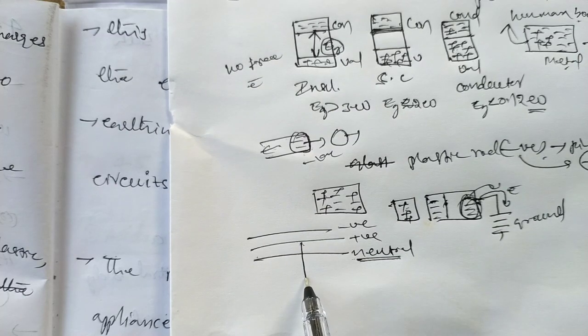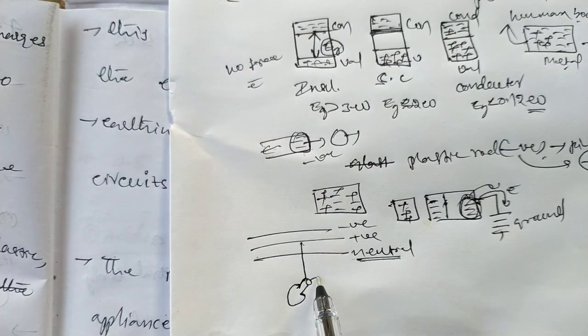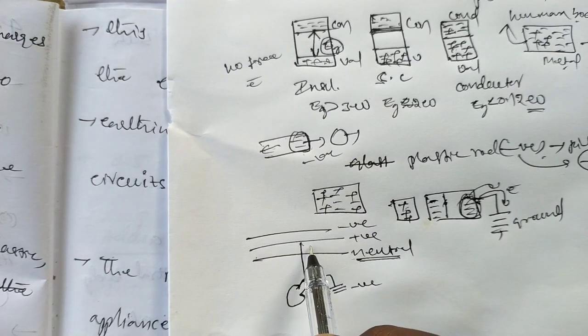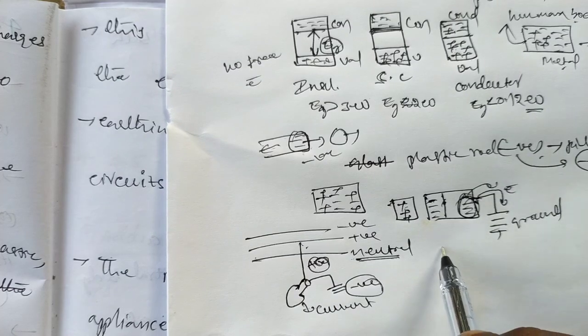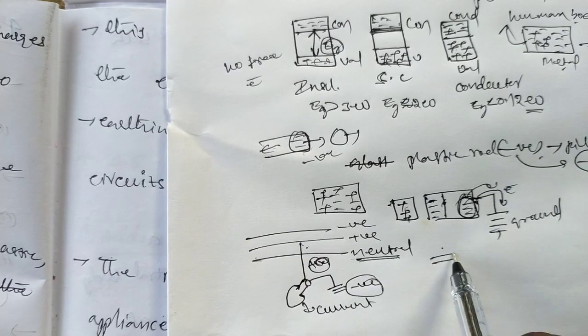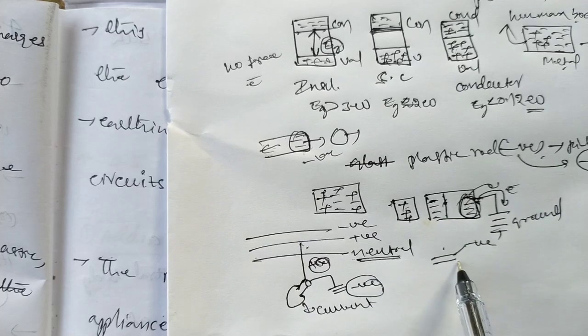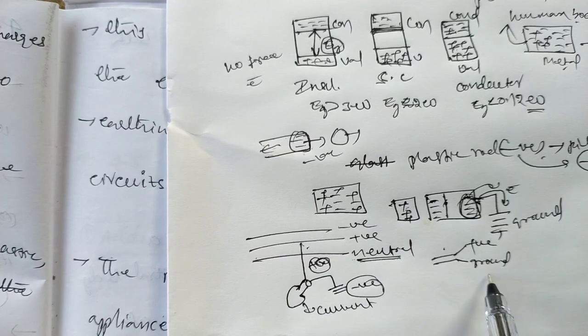This wire is connected to the bulb, and another wire is connected to the earth. One is negative, the other positive, and we get the current. Nowadays there are two wires: one is connected to the positive, and the other is ground. Ground is nothing but negative.